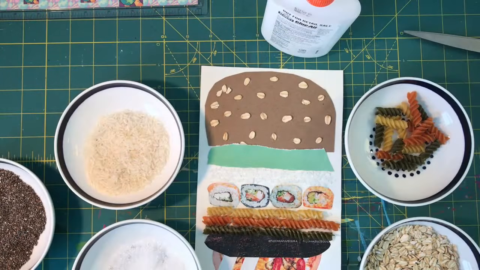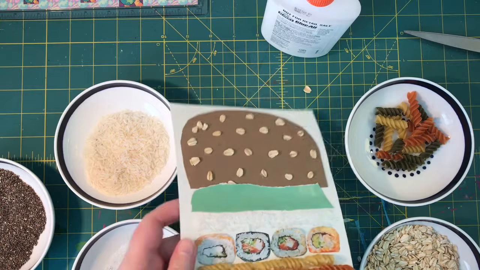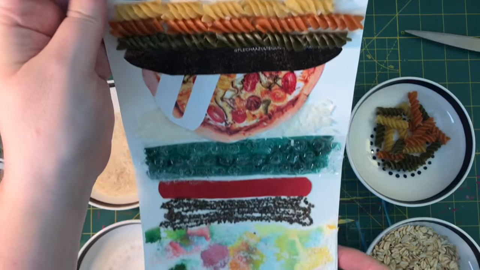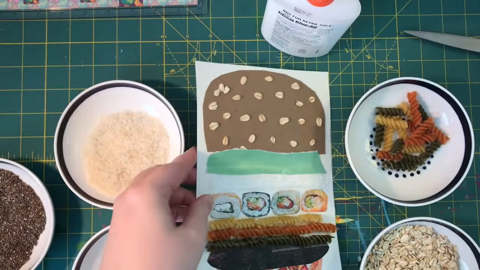I'm going to show you a close-up of my sandwich so you can see it a little bit better, and I'm going to show you how I did it. All of our sandwiches are going to look different depending on the texture that we choose. All right, you ready? Now you can see my sandwich a little bit closer and you can see all of the different textures that I used, and I'll explain those to you in just a moment.